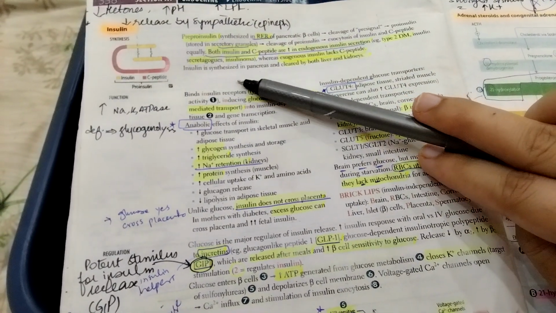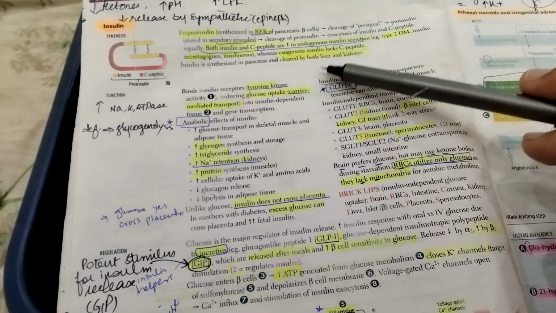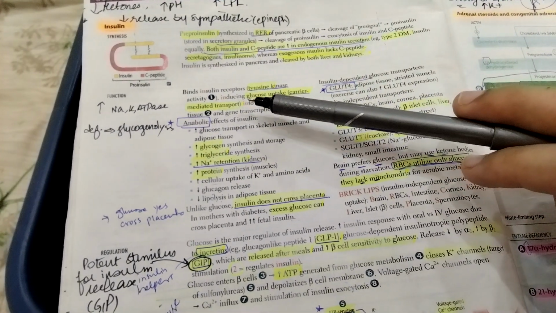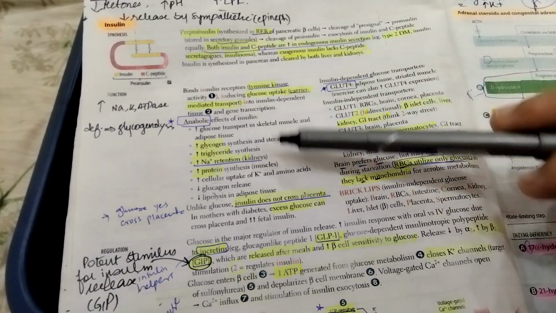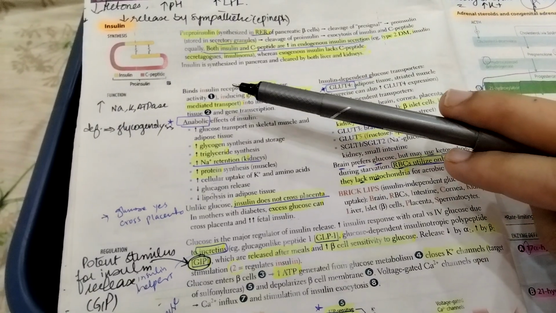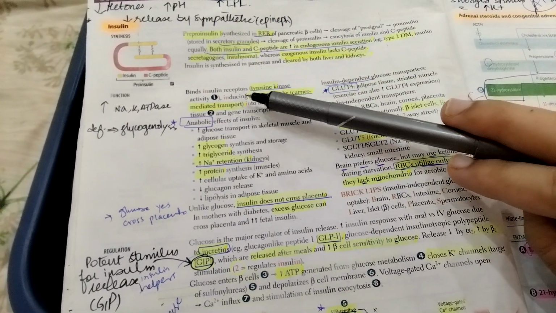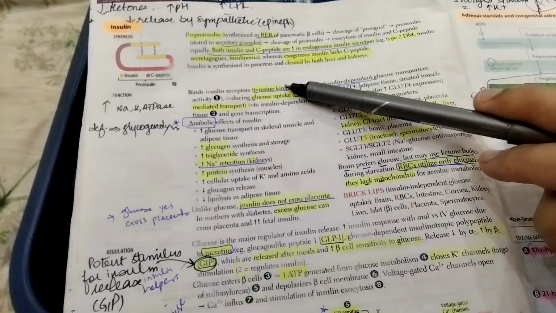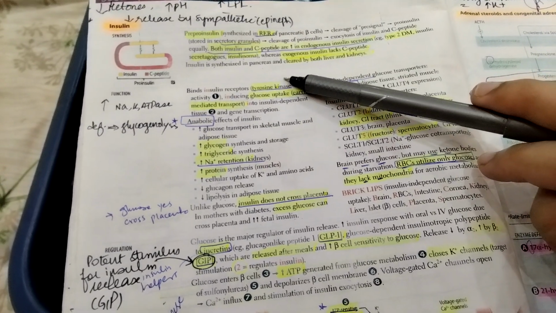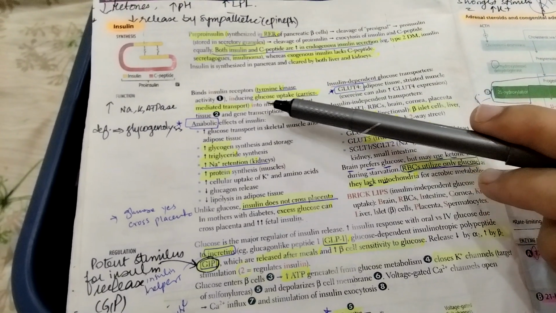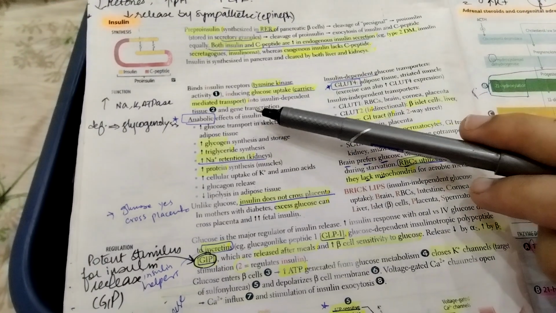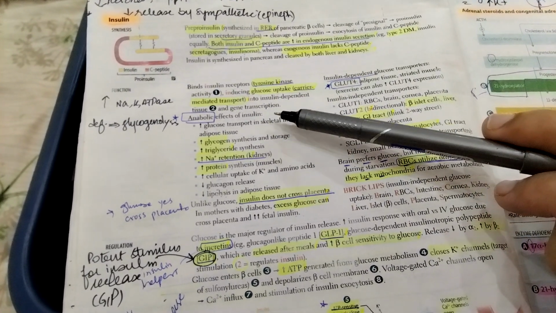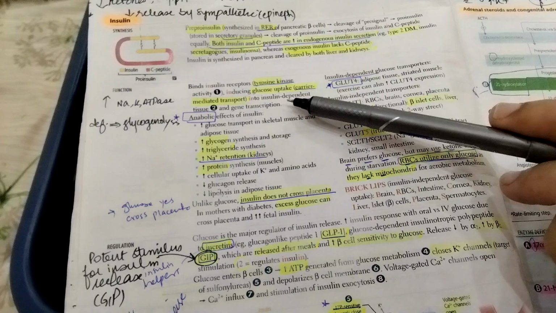So insulin is synthesized in the pancreas, okay, and cleared by both the liver and the kidneys. Okay, next is what are basically its functions. These are very important. It will bind with insulin receptors. Which type of receptors are those? Those have tyrosine kinase activity, right? The receptors with tyrosine kinase activity, which is very important. And now it will induce glucose uptake via carrier mediated transport into the insulin dependent tissues and gene transcription.